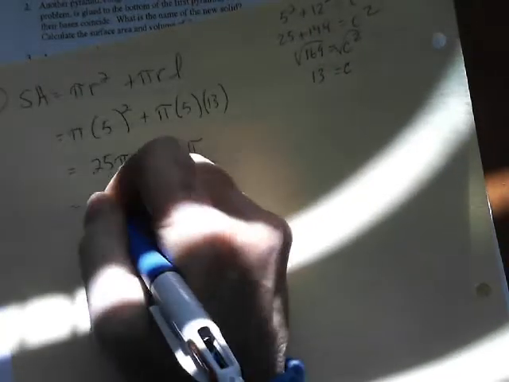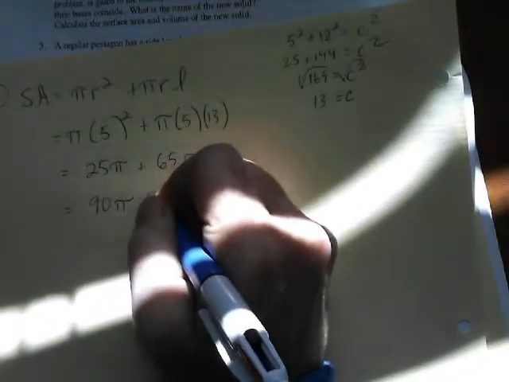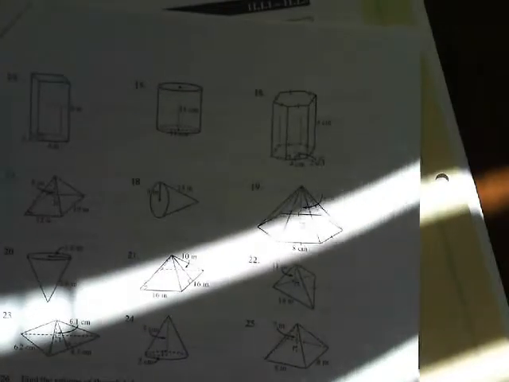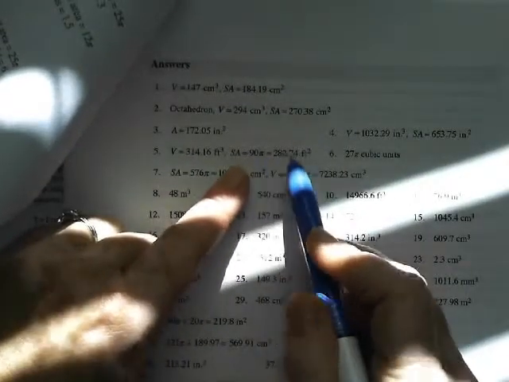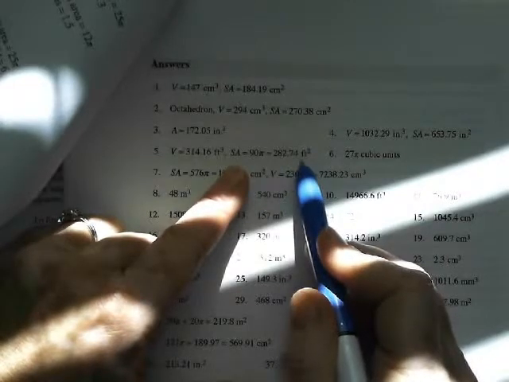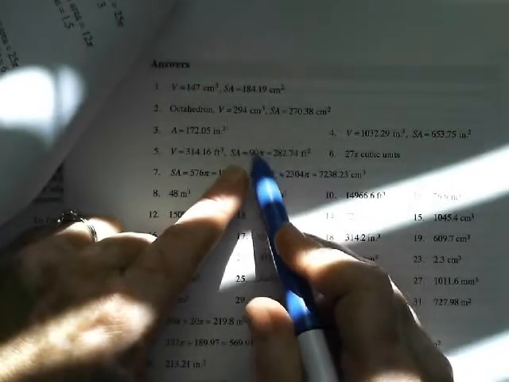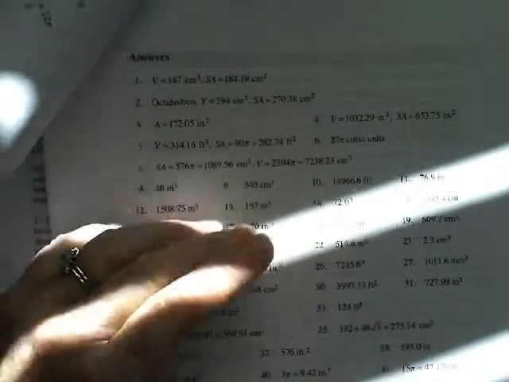And then it's a surface area, so it's going to be square feet. And then we can look in here and see, there's some answers, right? So they left it as 90 pi, and then they also put it in their calculator and got the decimal. I'm totally fine with you leaving it as 90 pi. I'm going to leave mine as 90 pi, because I think it's nicer that way. That's surface area. Okay, volume.